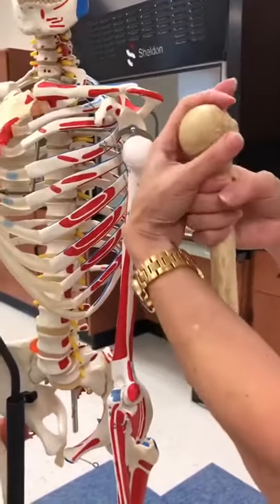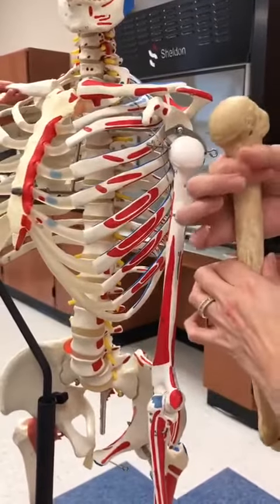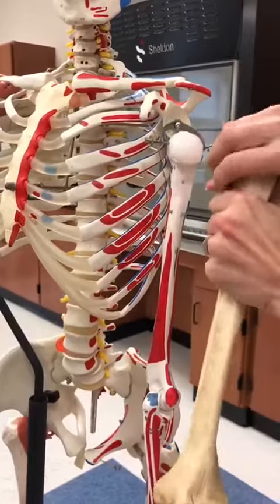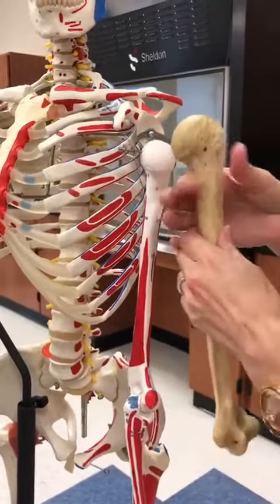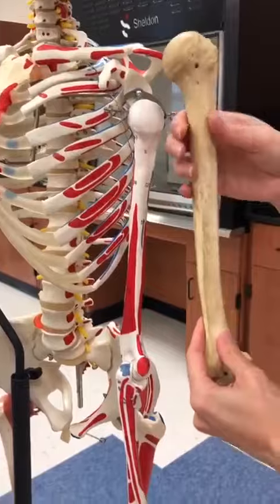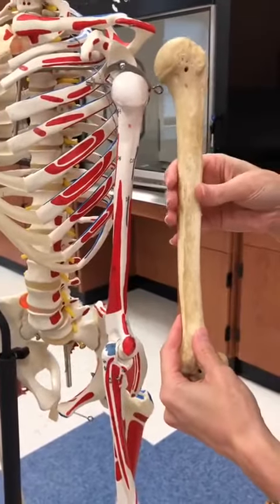So we have the anatomical neck behind the head and a surgical neck here where it gets skinny, as if you were to break that off. That would be the surgical neck. And then we have the main body or shaft of the humerus.